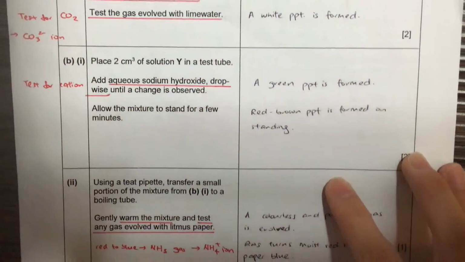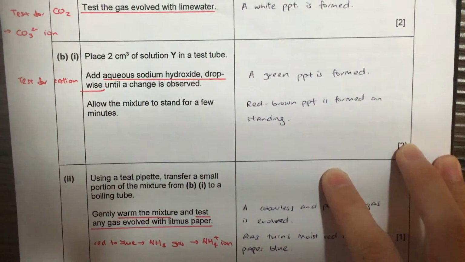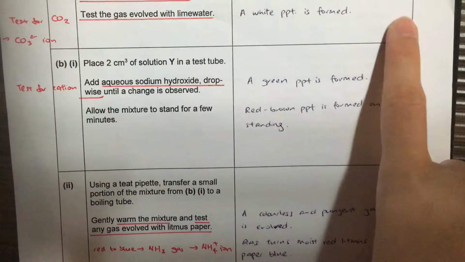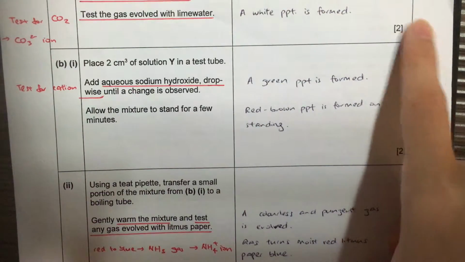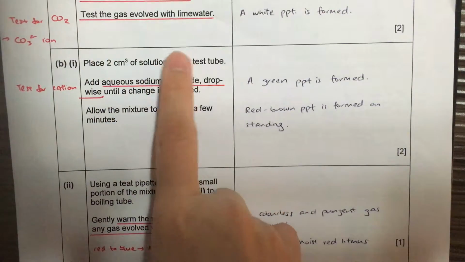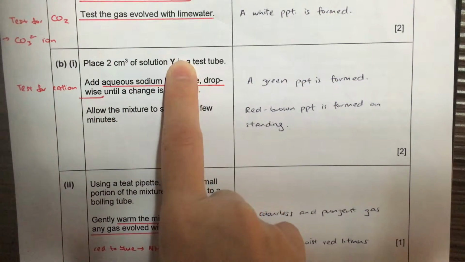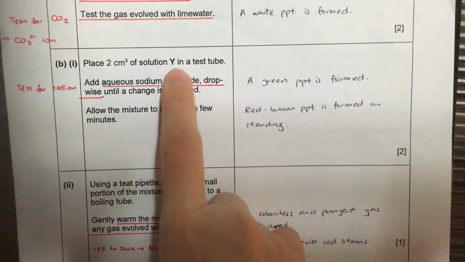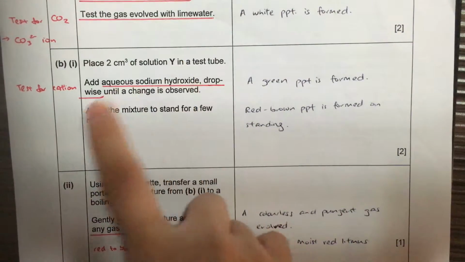Okay, so next, how do we know how many observations to write down? We look at the marks. The previous one was 2 marks. Now for part B, part 1, we're talking about solution Y. From here onwards is all about solution Y.